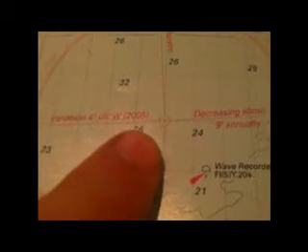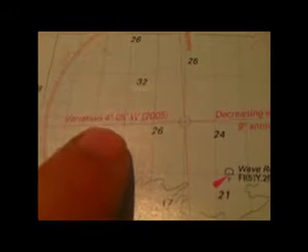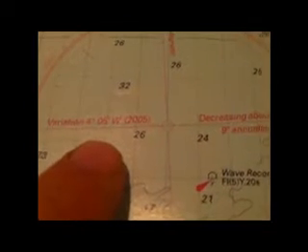So what we've got here on the chart is what we call a compass rose. I'm just going to zoom in a little bit on the detail that you actually need to pick out. Here it says variation 4 degrees 5 minutes west in 2005. Then on the other side here, it's decreasing about 9 minutes annually. So what we need to do is apply that 4 degrees variation to this year's date, and then apply that to our compass course.